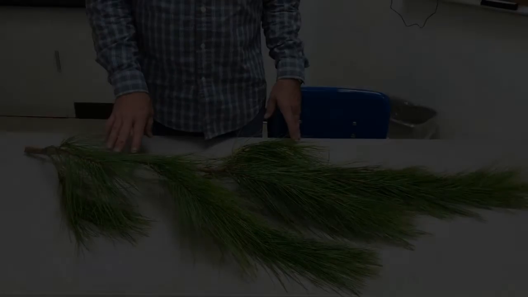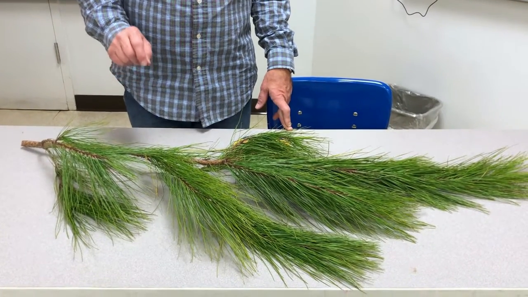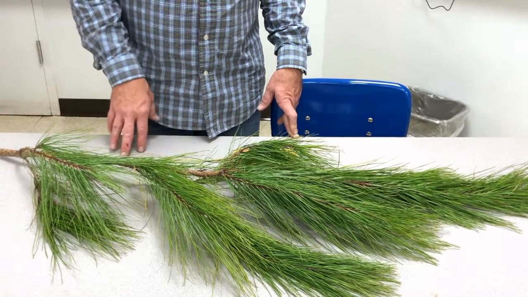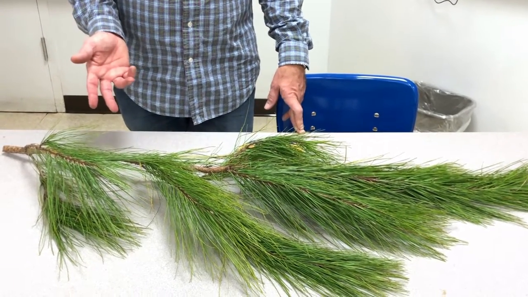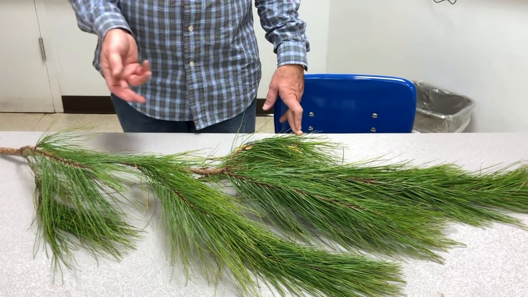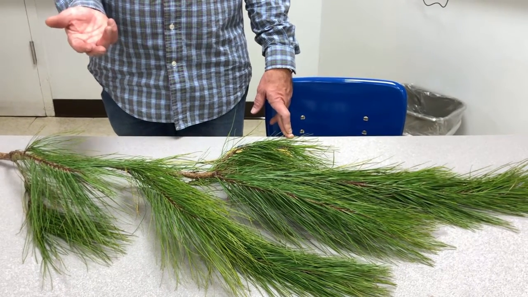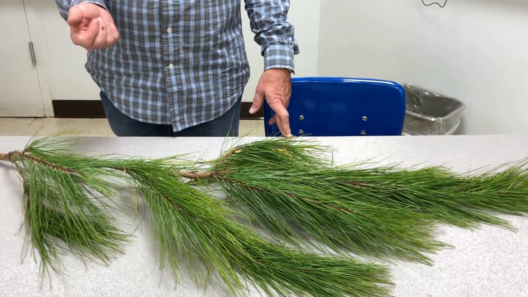If you remember from class, southern pines are one of the species that has a recurrent growth pattern. This is a branch from a loblolly pine tree. And of course, loblolly pine and all pines are evergreen. That means they keep their needles for more than 1 year. So at any point in time, you have needles on the tree that may be up to 18 months old.